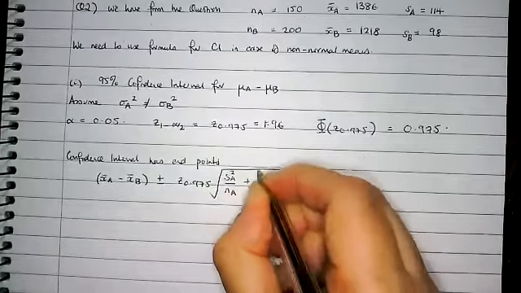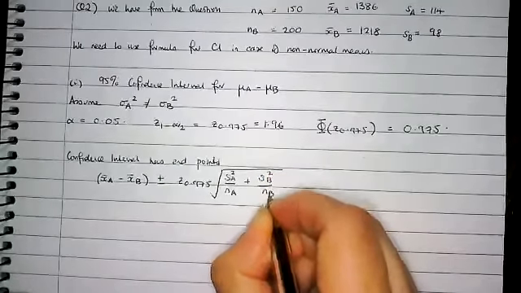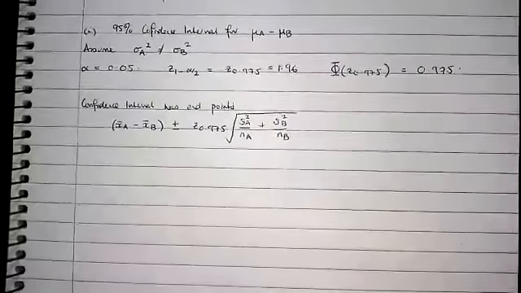So my unbiased estimate of the variance of the second sample divided by N_B, the number of elements in the second sample.